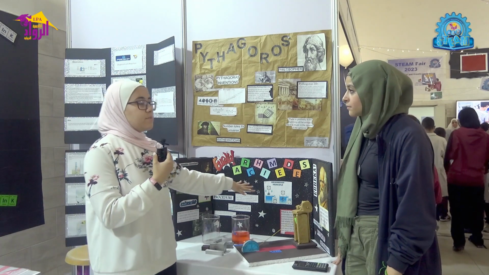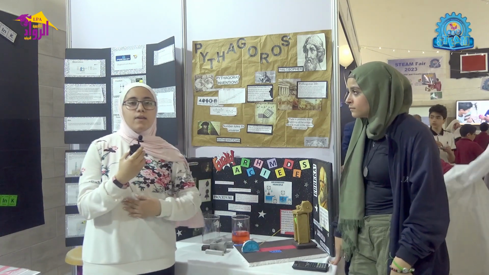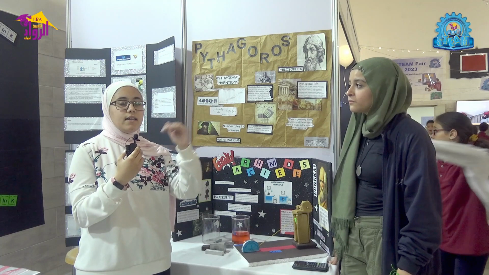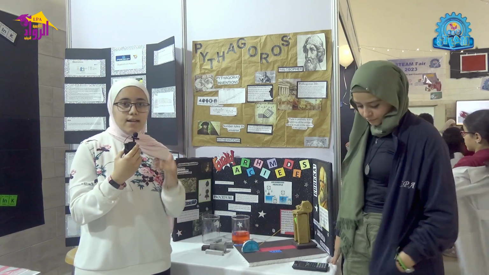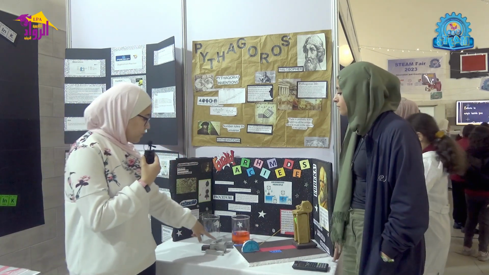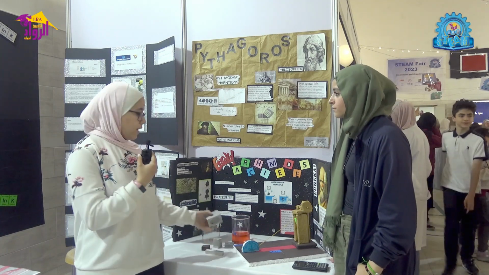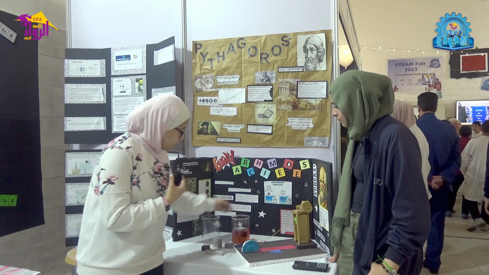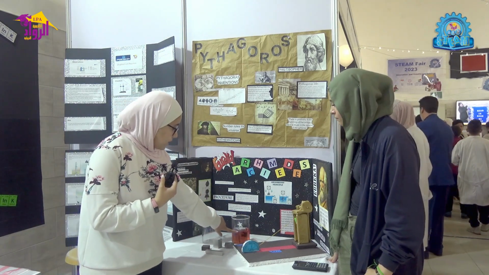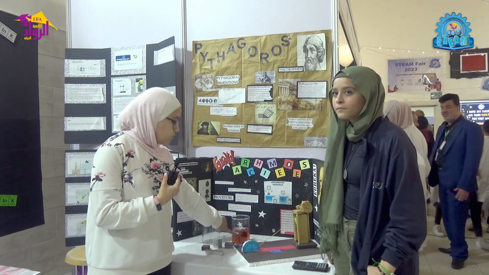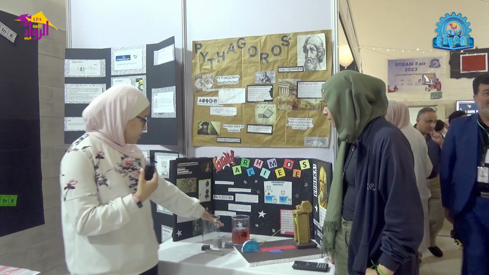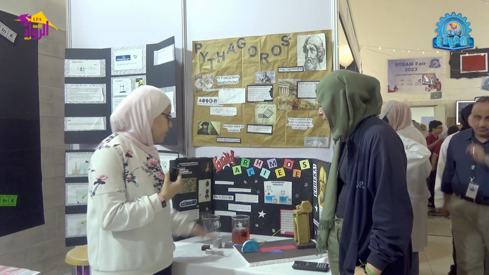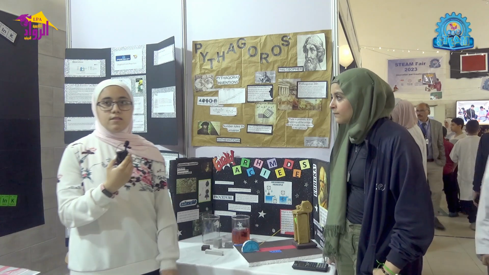For Archimedes' principle, which states that the volume of an object in a liquid is the same as the liquid displaced, let's choose one of these objects and drop it into the container. We're going to notice a difference in the measurement of the water. So the volume of this object is 200 milliliters. We just subtract 600 by 400, and we're going to find the volume of this object.